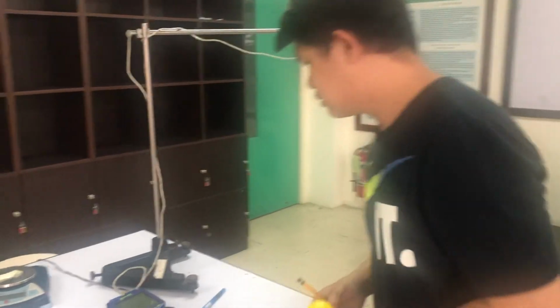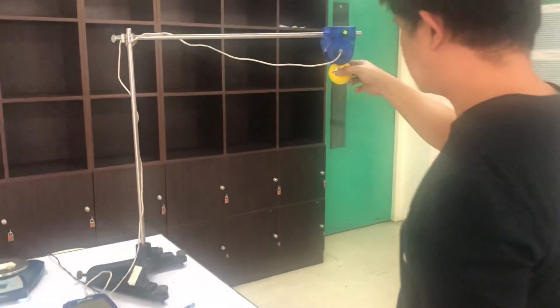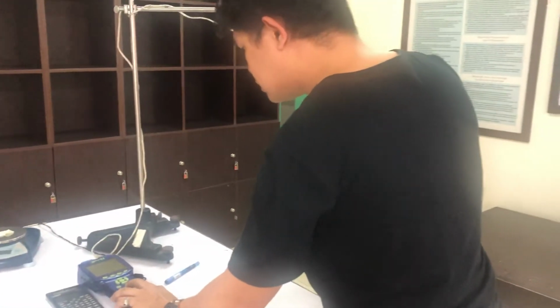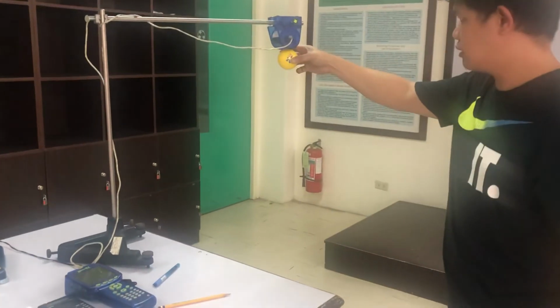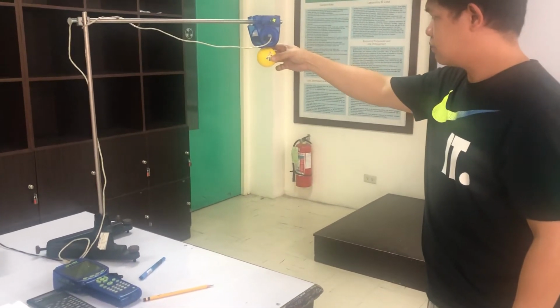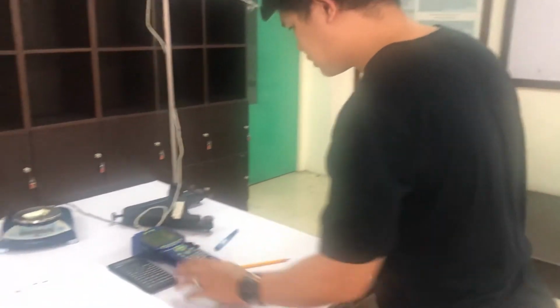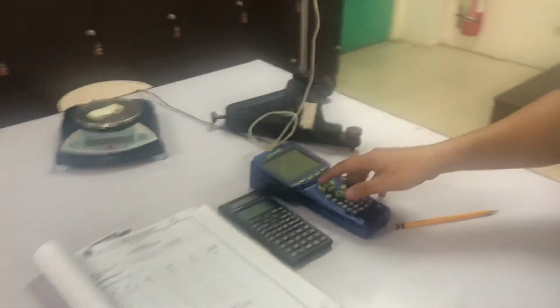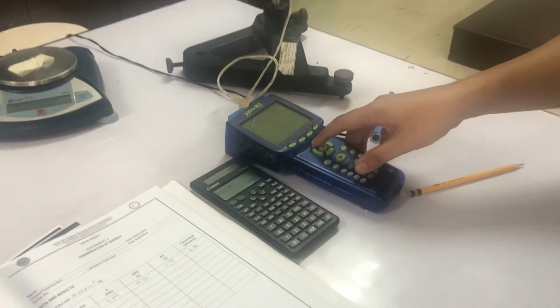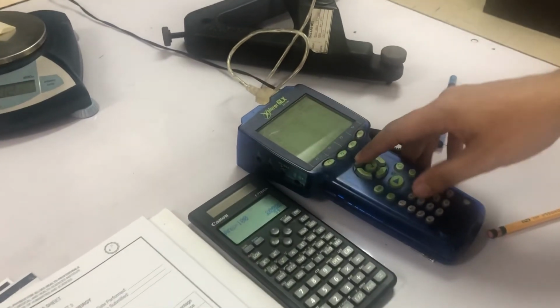Now this is already, but before that I'll be setting here the ball. Okay, now this is reading now. Then at any time I can drop the ball here. Okay, stop the reading. Then I need to choose from the data given.